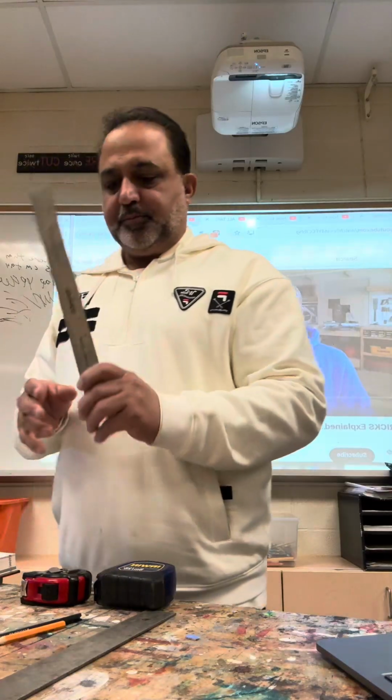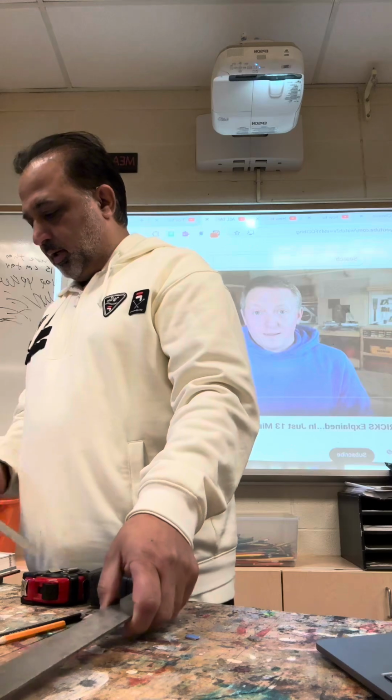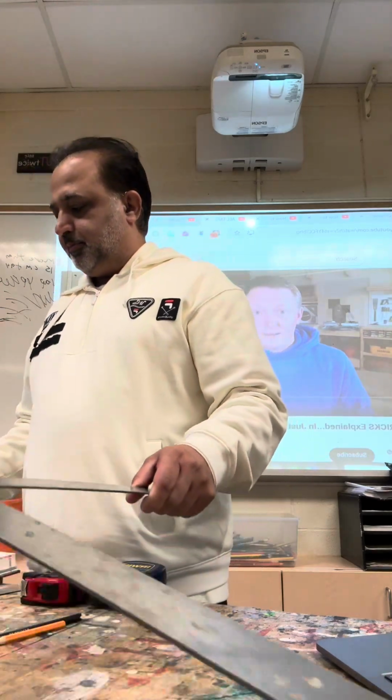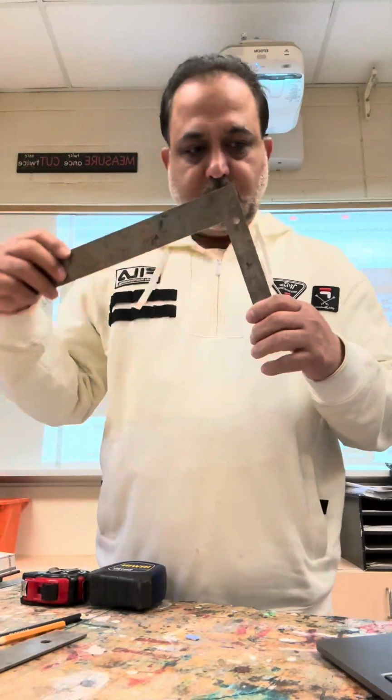We have the bench ruler, we have measuring tapes, and also we have the carpenter scale that the students can use for measurements.